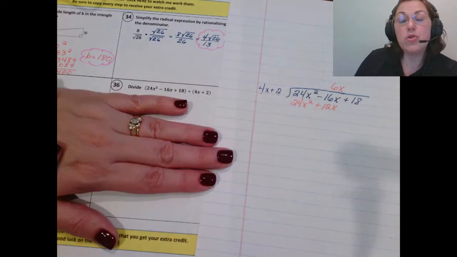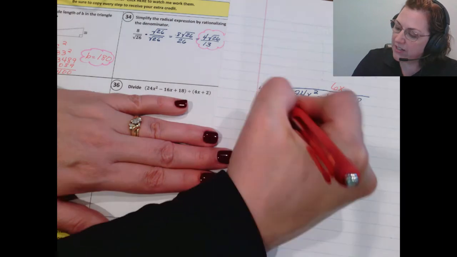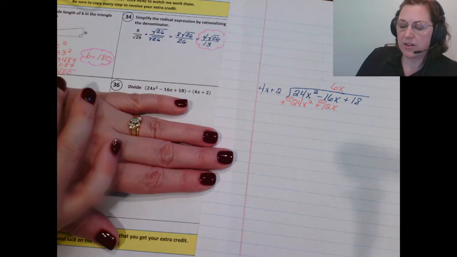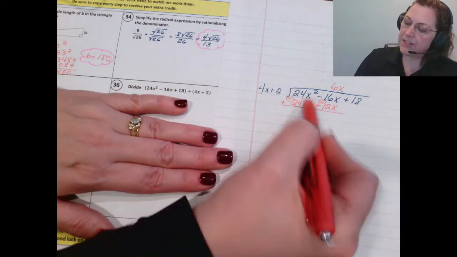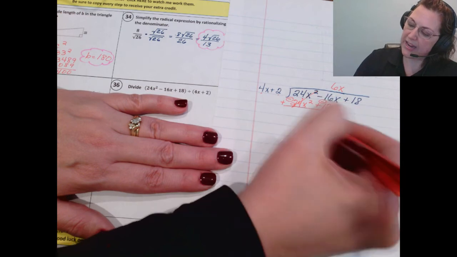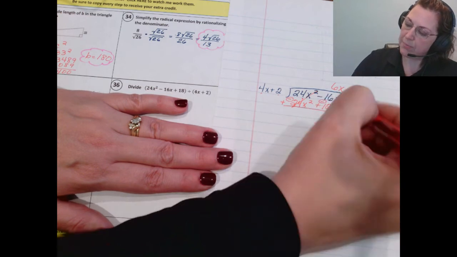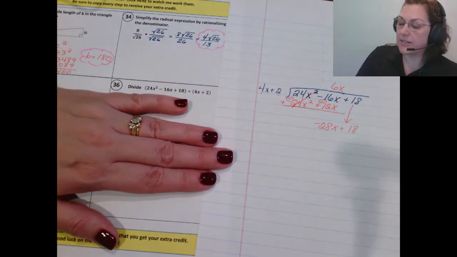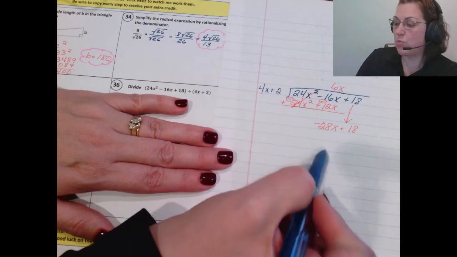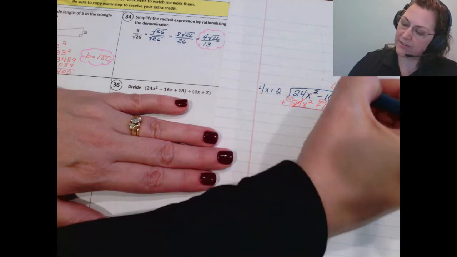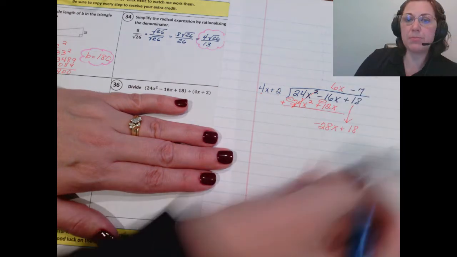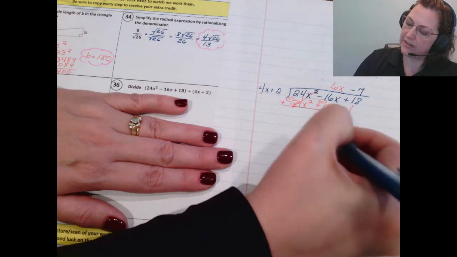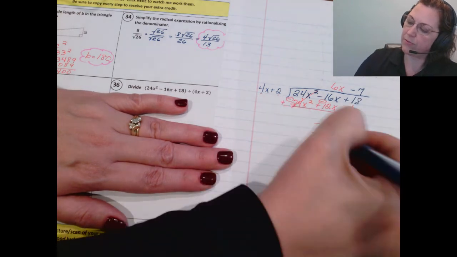Now in algebra, normally we would subtract, but in algebra, it's easier to add and change all the signs. So I'm going to do that. These two will cancel. That leaves me with negative 28x, and I'm going to bring down the 18. Now we ask ourselves, what times 4x would give me negative 28x, and that would be negative 7. Now multiply. Negative 7 times 4x is negative 28x. Negative 7 times 2 is negative 14.